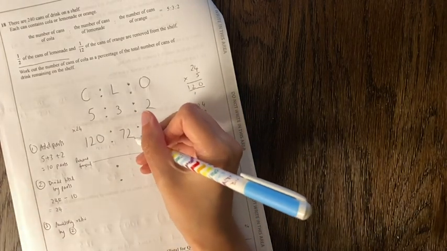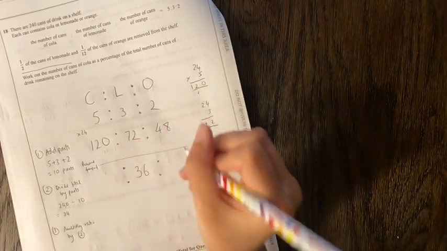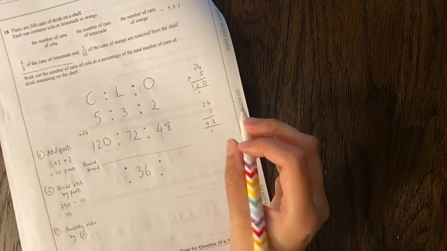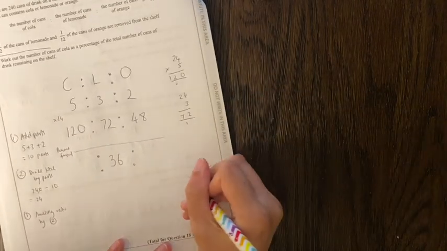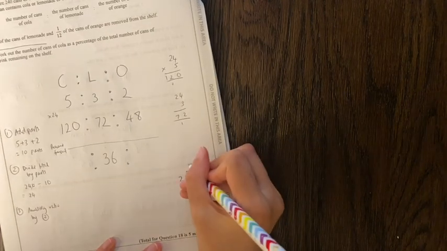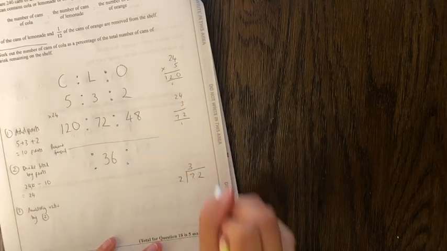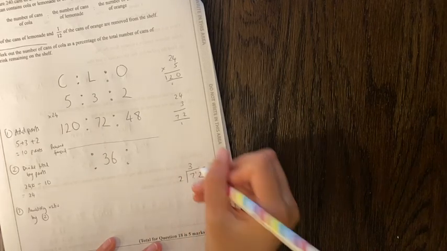72, half of that is 36. Another way to do that also is the bus stop method, if that's hard for you to half. 2 goes into 7 3 times, carry the 1, 2 goes into 12, 6 times, 36. Okay, so we tick that bit.